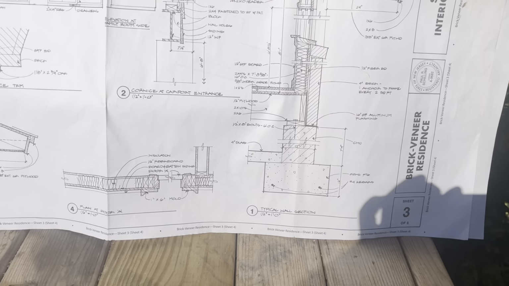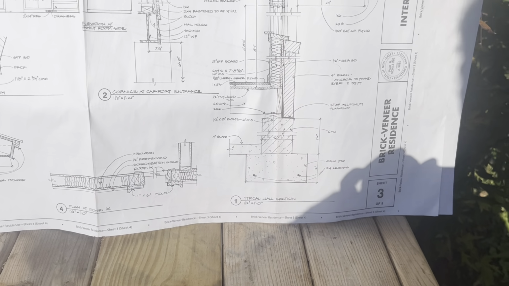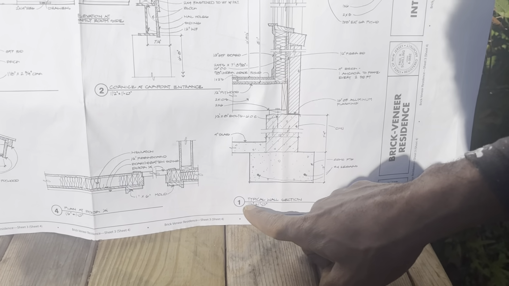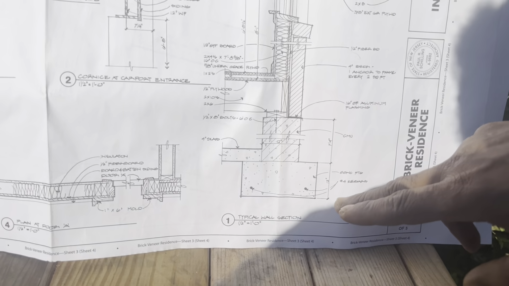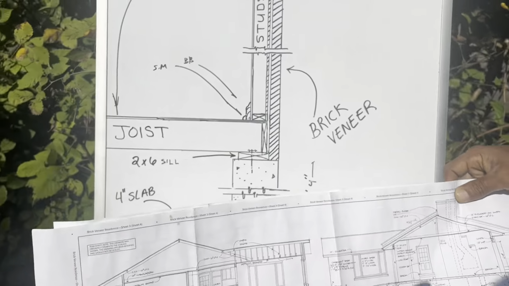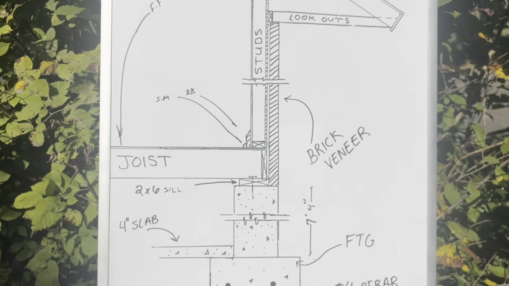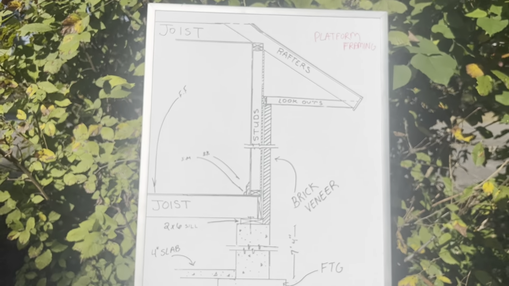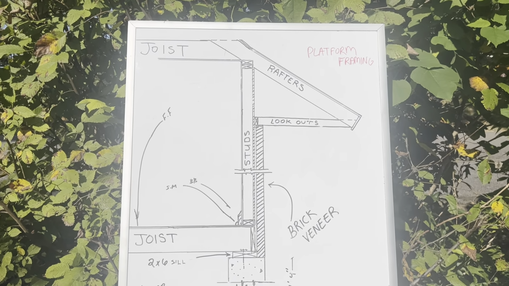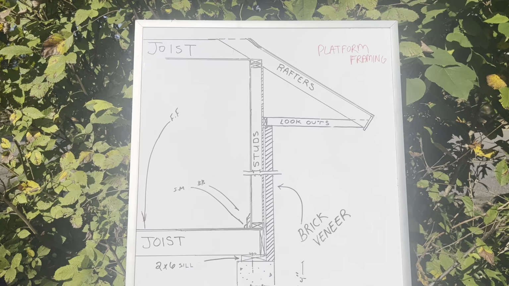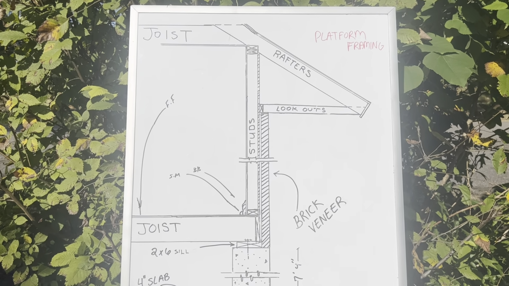Let's say we have a house cake, okay? So slice your house cake open and look at the different components, and that's what you'll see with this typical wall section, okay? Now I'm gonna blow this typical wall section up on my whiteboard so you can see it better, okay? And make it simpler, okay? What I did, I altered it a little bit. It's the same as the prints, but I want to make it simple so you can understand, okay? Now let's talk about it.